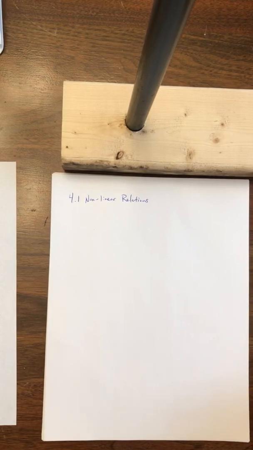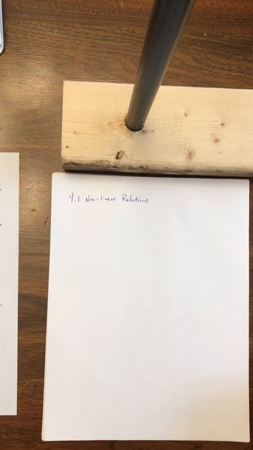Good morning, everyone. So we are now done trigonometry, congratulations. And for the next 3 units, we're going to be moving on to quadratics. And quadratics is just one of many different types of non-linear relationships.